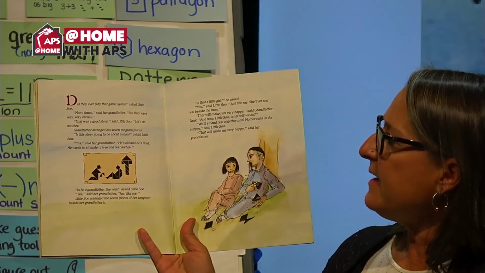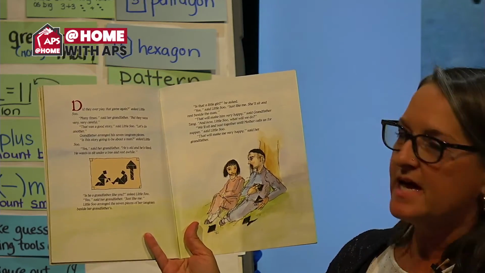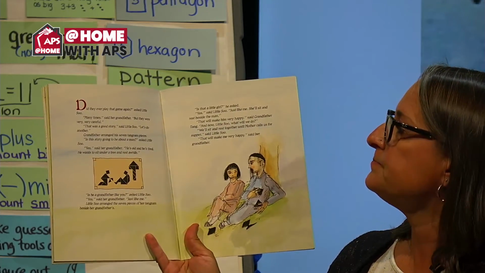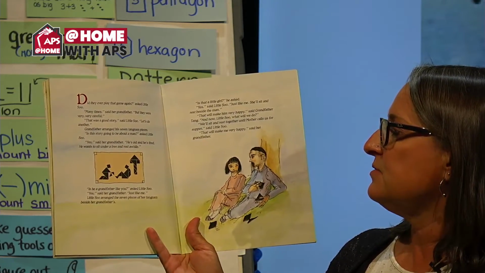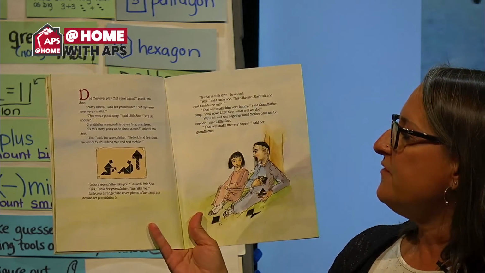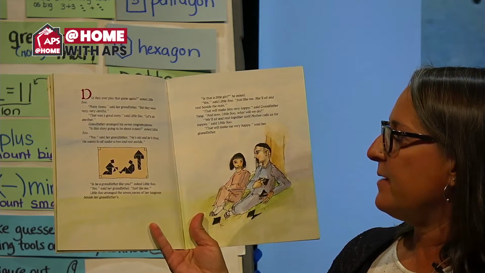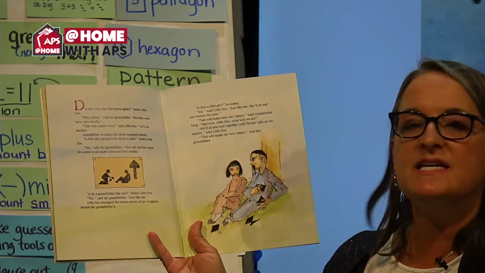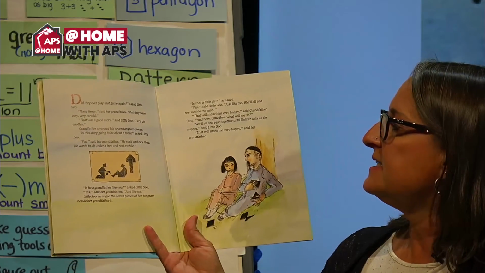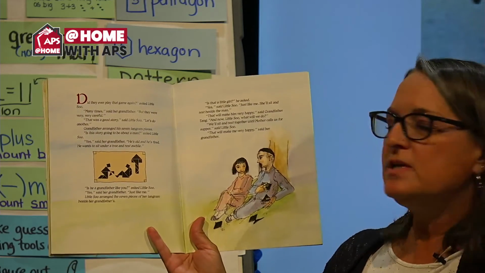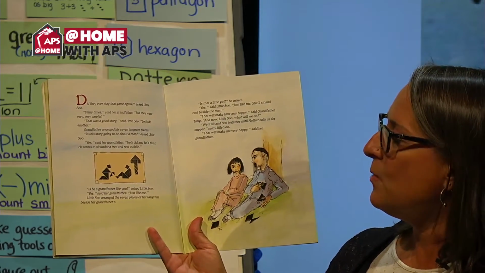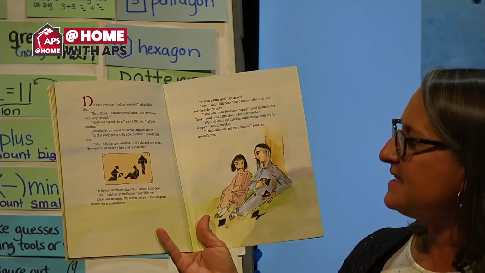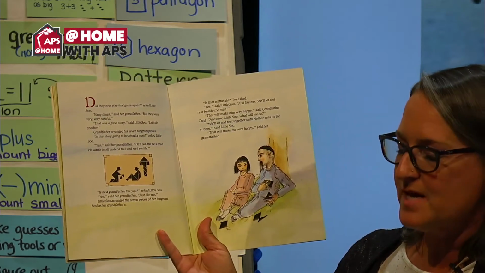"Did they ever play that game again?" asked little Sue. "Many times," said Grandfather, "but they were very, very careful." "That was a good story," said little Sue. "Let's do another." Grandfather Tang arranged his 7 tangram pieces. "Is this story going to be about a man?" asked little Sue. "Yes," said her grandfather. "He's old and he's tired. He wants to sit under a tree and rest a while." "Is he a grandfather like you?" asked little Sue. "Yes," said her grandfather, "just like me."